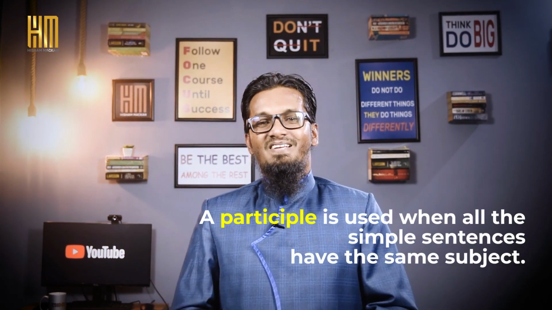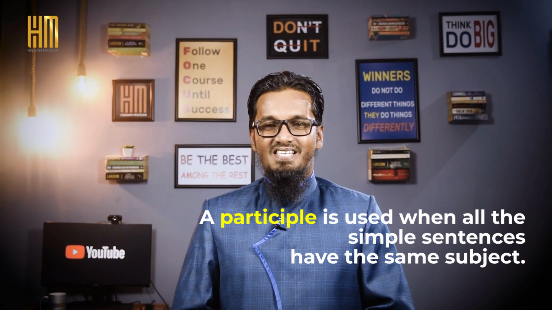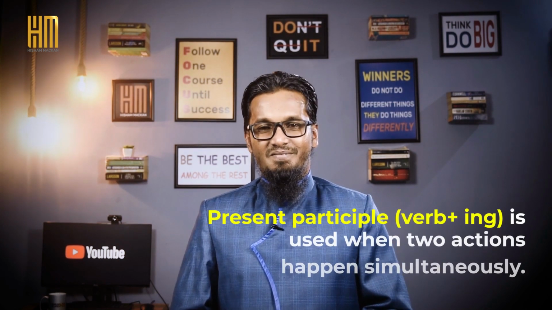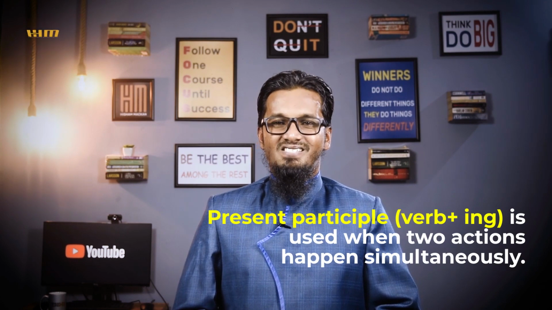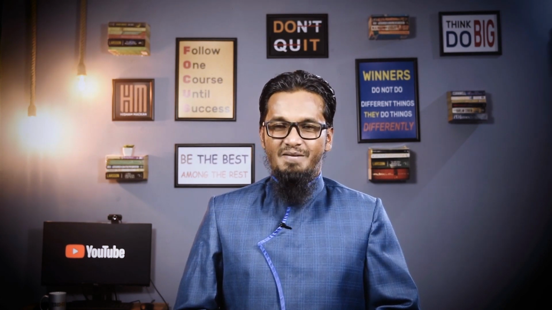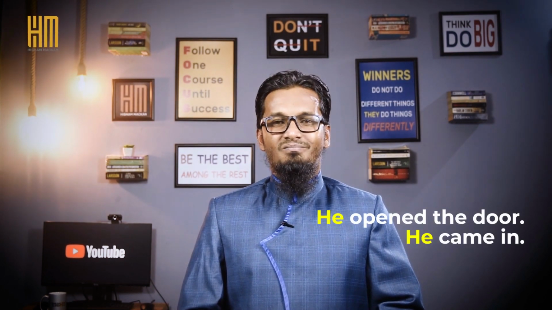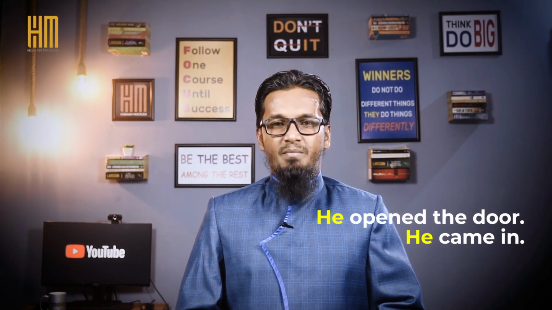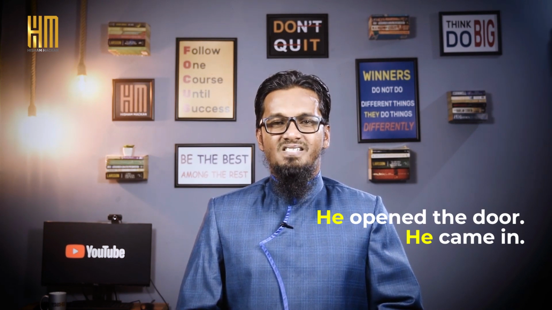A participle is used when all the simple sentences have the same subject. Present participle is used when two actions happen simultaneously. Examples: he opened the door, he came in. Now we can see two sentences.